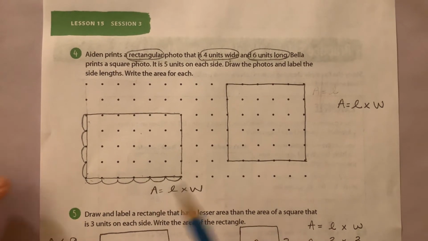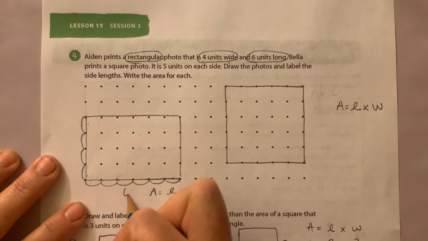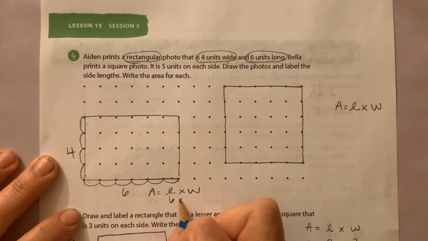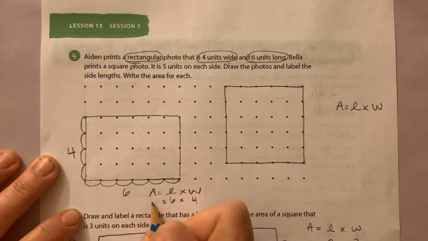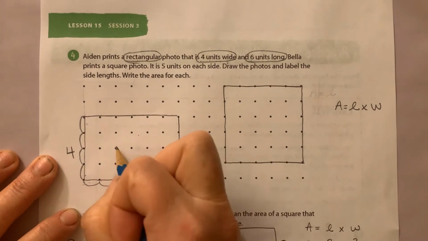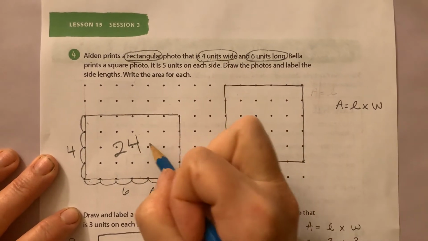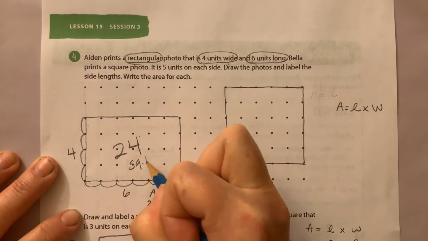grid dots. So now that I know that this is 6 and this is 4, I know that my area is 6 times 4, which is 24. So this one's 24, right? And what are we talking about? We're talking about units. So 24 square units.